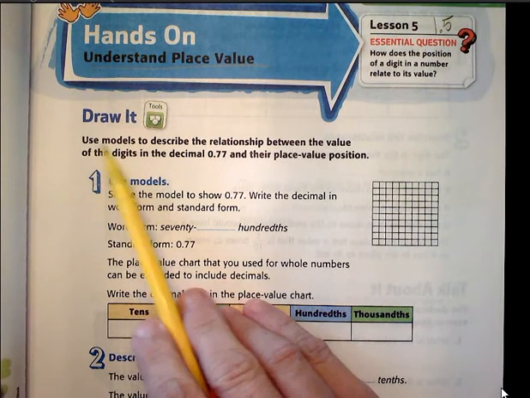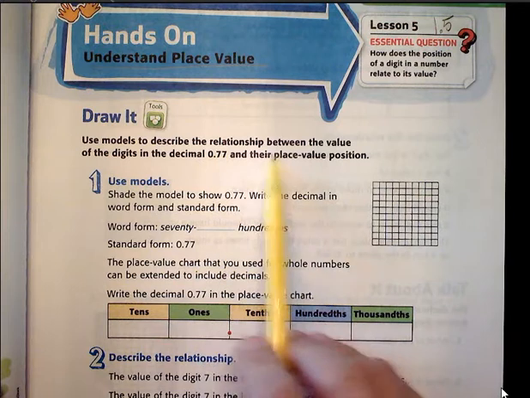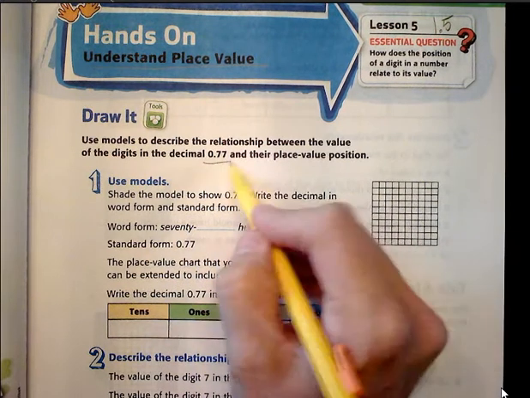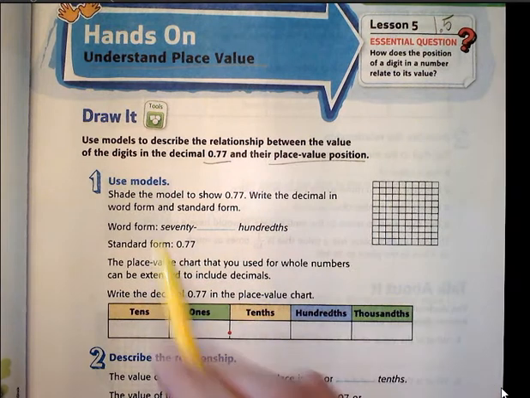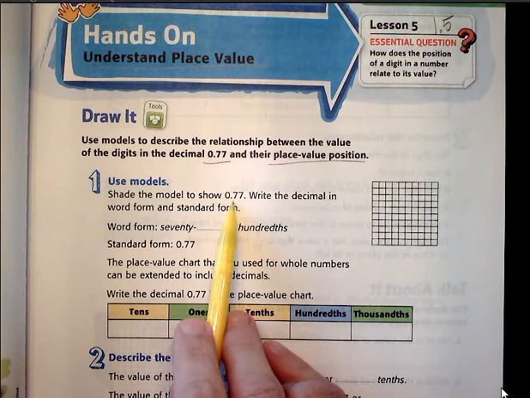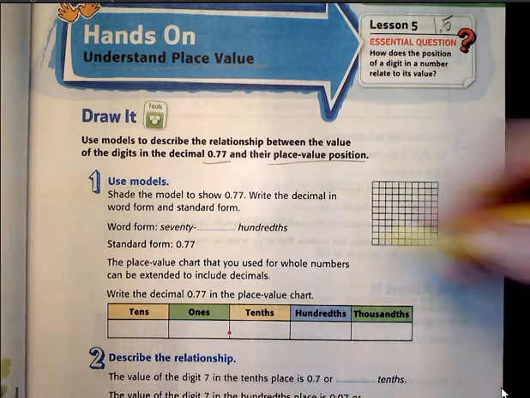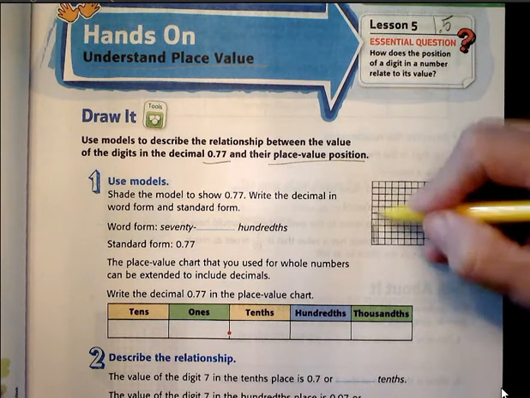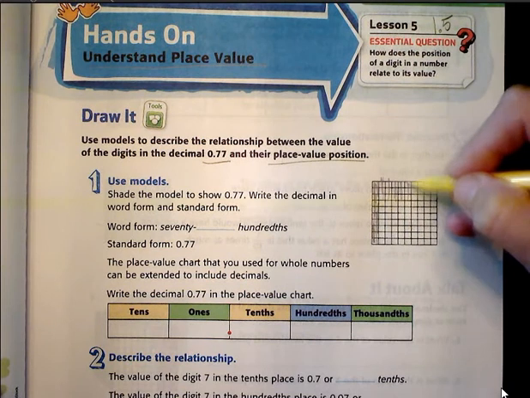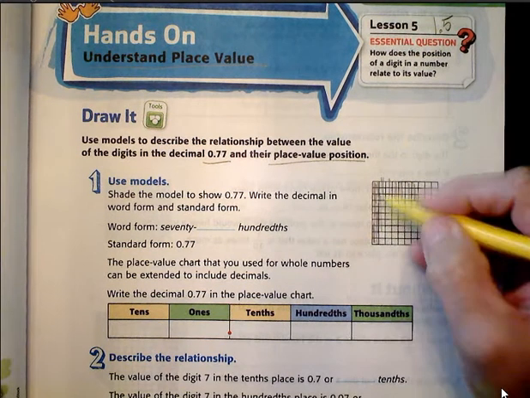So we're going to use models to describe the relationship between the value of the digits in this decimal and their place value position. So first thing we're going to do is use models. We're going to shade the model to show 77 hundredths. So we've got 77 hundredths. So I've got 10, 20, 30, 40, 50, 60, 70. So I've got to color all of those in.